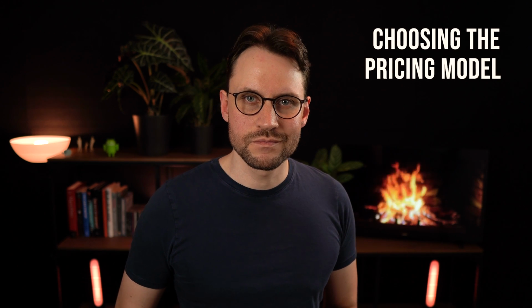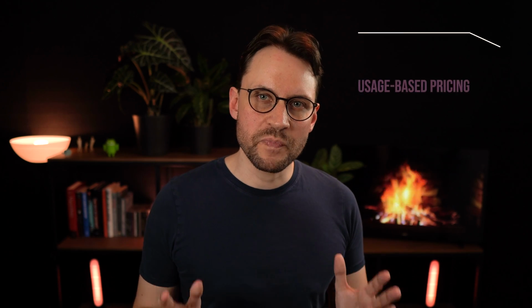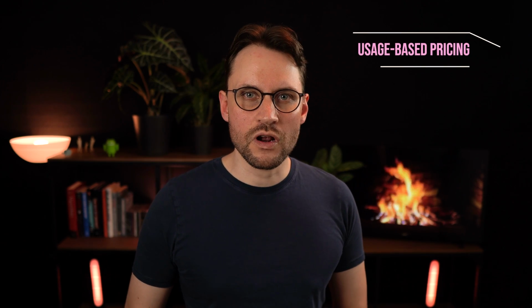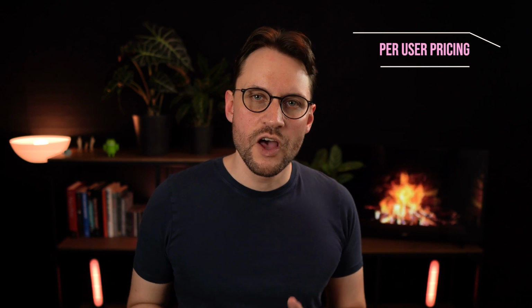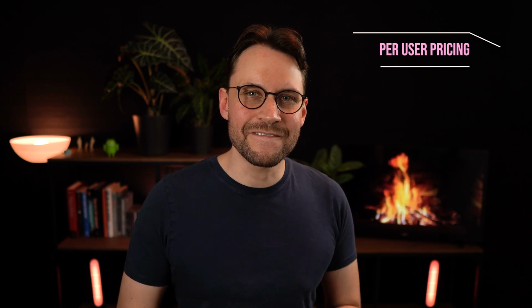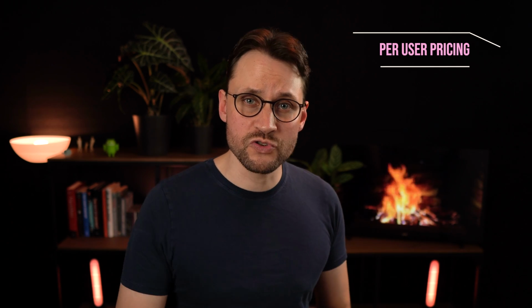Choosing the pricing model. When running a SaaS product, you need to choose a pricing model. The following pricing models are commonly used. Usage-based pricing. With this pricing model, the price increases along with usage. For example, this model is used by AWS when they charge per 100 milliseconds of runtime of cloud functions. Per user pricing. With this pricing model, companies charge a fixed rate per month per user on an account. For example, Slack uses this for their paid version.